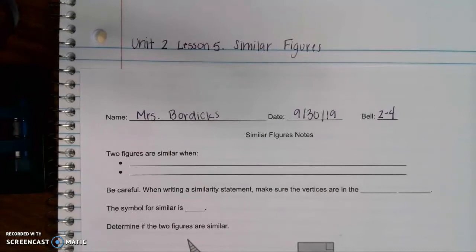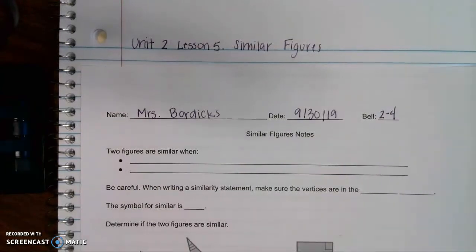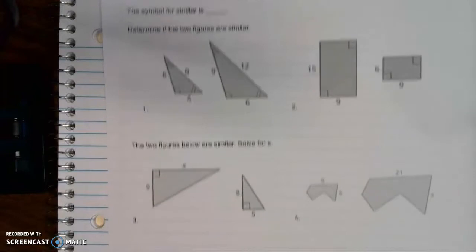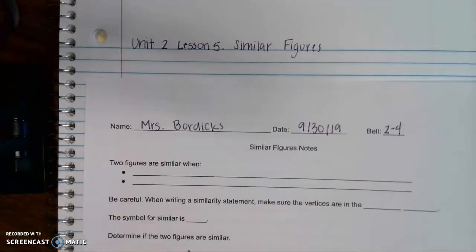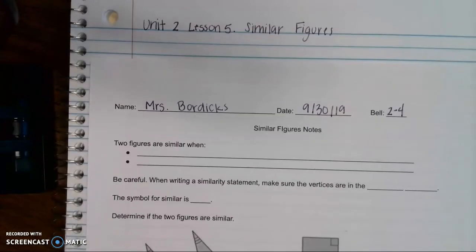We've done translations and reflections and rotations, and we've even done congruent figures. Today we are doing lesson 5 on similar figures. And you actually were given a handout at the end of class that looks about like this to follow along in your notes today. So you're going to glue this into your notebook at the very end.